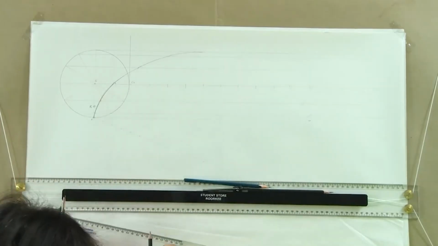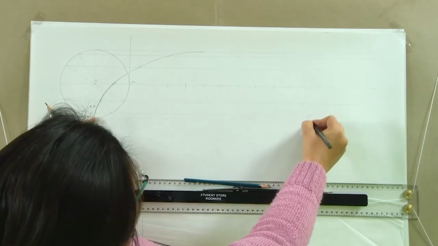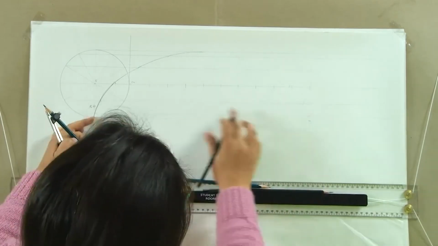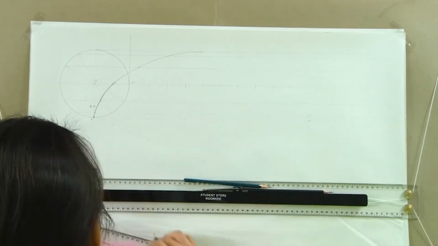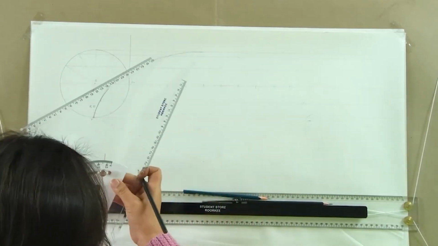And now, at this point, the total length of the thread, which is equal to the circumference, will be opened.